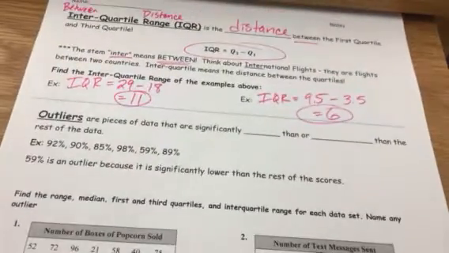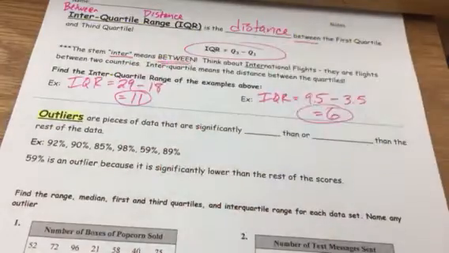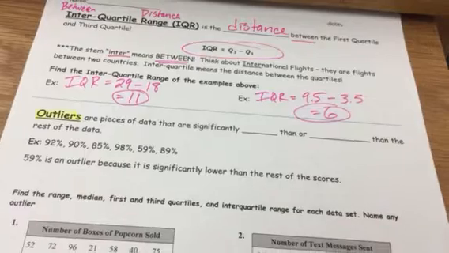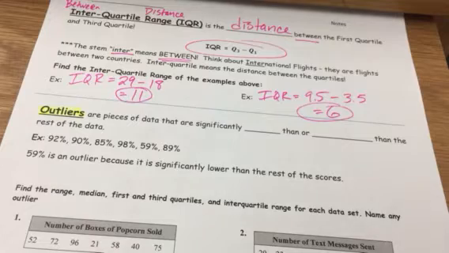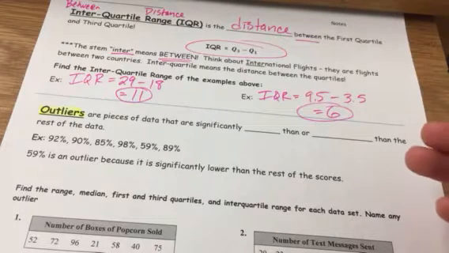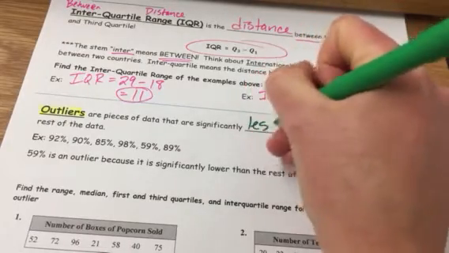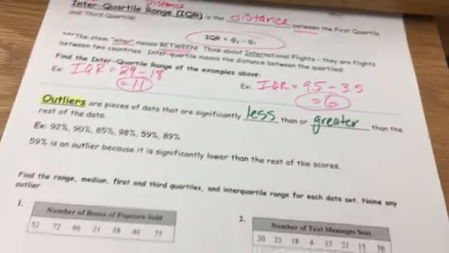And then we have things called outliers, and these are actually pretty important to identify because outliers can really mess up your data set. It's still a perfectly valid piece of information, but sometimes we have to change our decisions based on whether a piece of data is an outlier or not. I think you'll understand what I mean in a moment. Outliers are just like they sound. They're pieces of data that are way out there. They're loners. They are significantly less than or greater than the rest of the data. They stick out like a sore thumb.